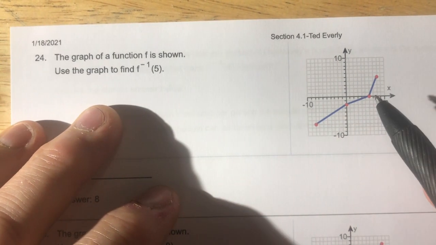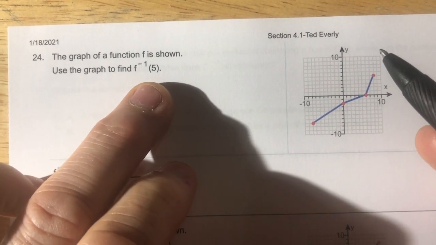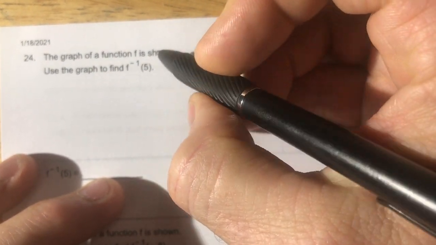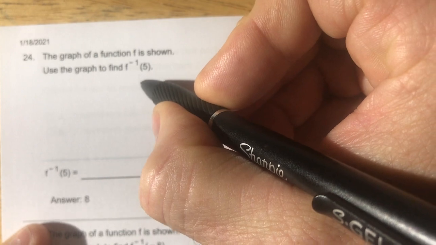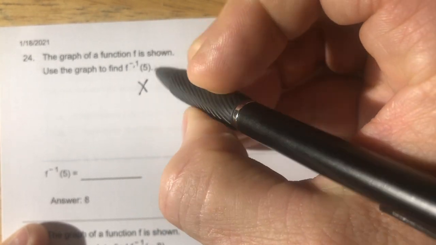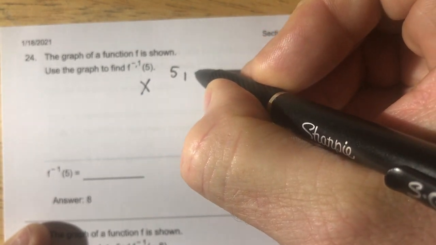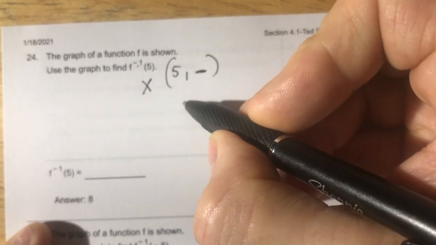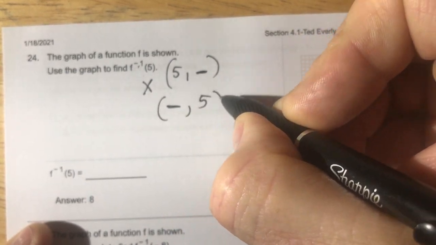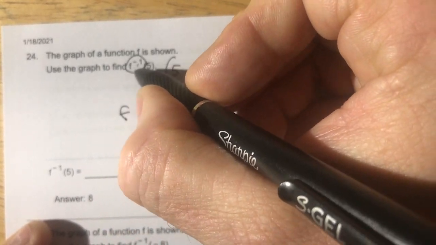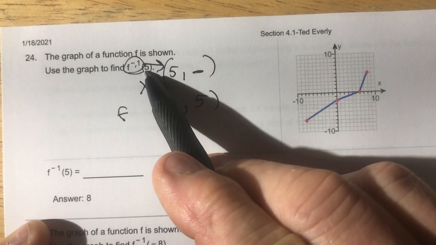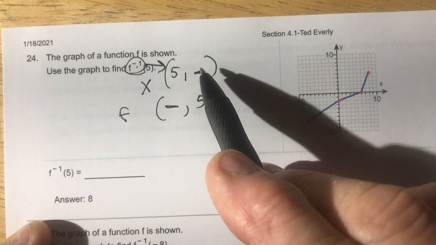The graph of the function is shown. Use the graph to find the f inverse of 5. All right, f inverse of 5. This is the x of the inverse, which means this is 5 and we don't know this value. If I look at the graph, if I switch those, the function, see this is the inverse here. 5 is the x, and we don't know what the inverse is.